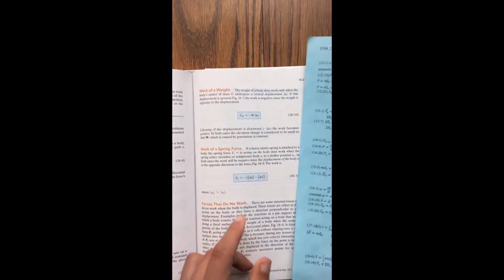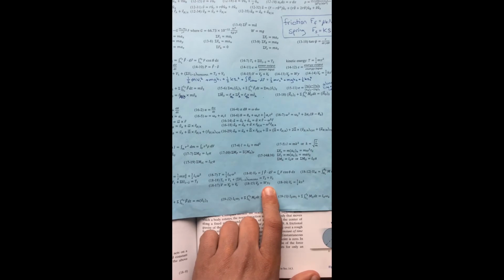If we look at the gravitational potential energy rather than the work done by the force of gravity, you just have the change in position in the vertical direction, and this is the change in position for the mass center. So if you have a rigid body which is rotating, just look at how the height of the mass center is changing when you look at gravitational potential energy.